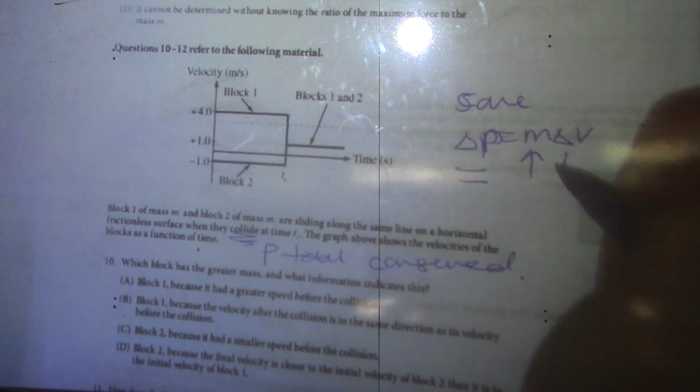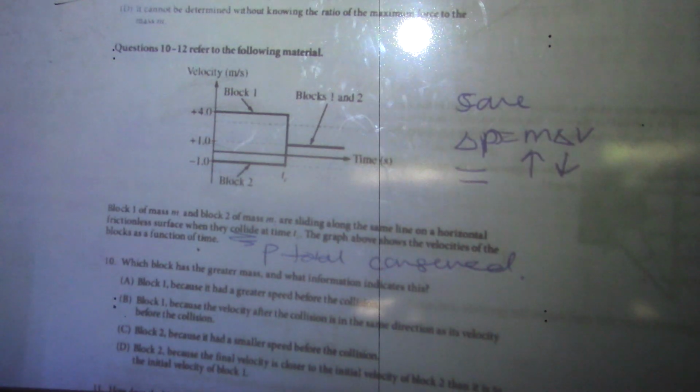All right, here, collision, so P total is conserved. If your total momentum is conserved, that means these both have the same change in momentum. Change in momentum is m delta v. Because these have to have the same change in momentum, the one that has a greater mass will just have a smaller change in velocity. Now, I'm not saying it has to have a smaller velocity, I'm saying it has to have a smaller change. If you look at this guy from 3 to 1, it has a change of velocity of -3. From -1 to 1, this one only has a change of velocity of 2, so it has a smaller change. So block 2 is the greater mass.